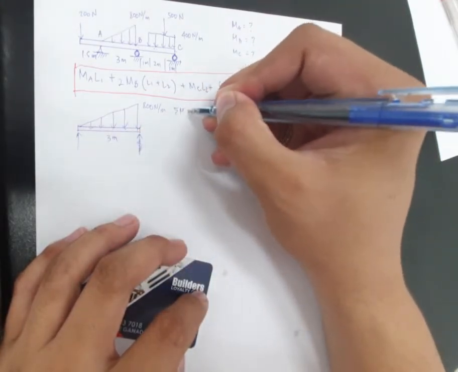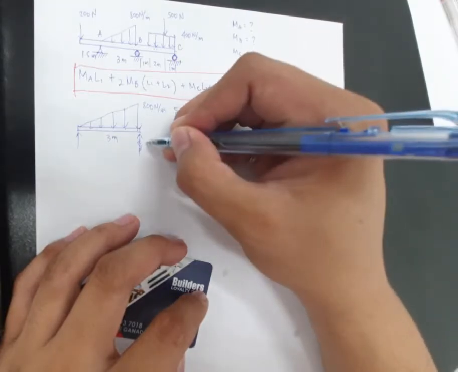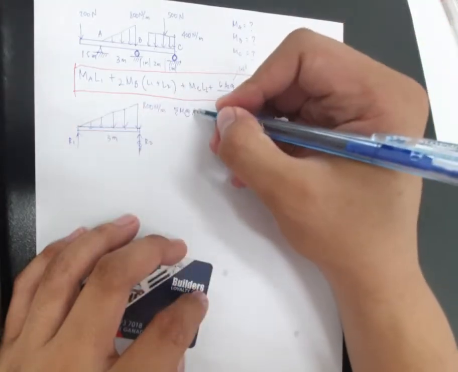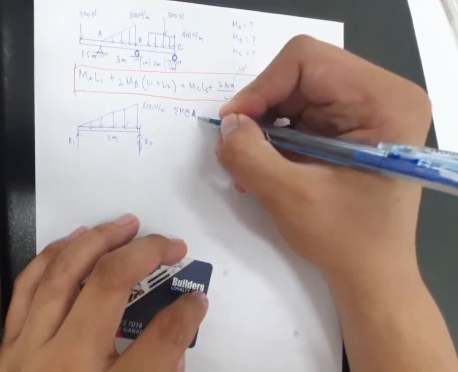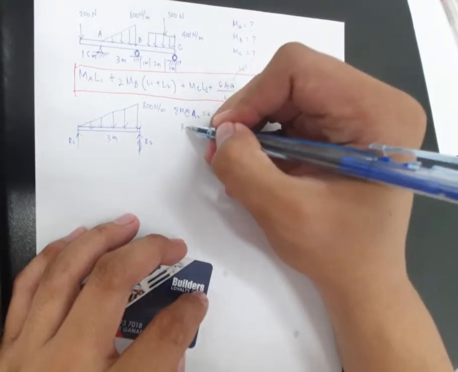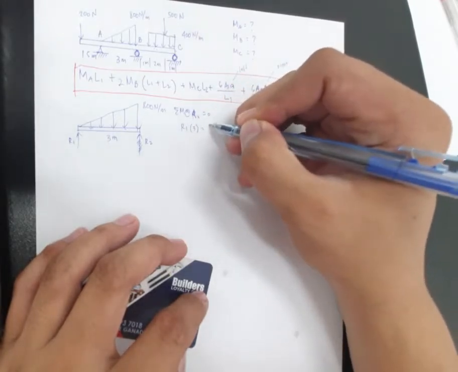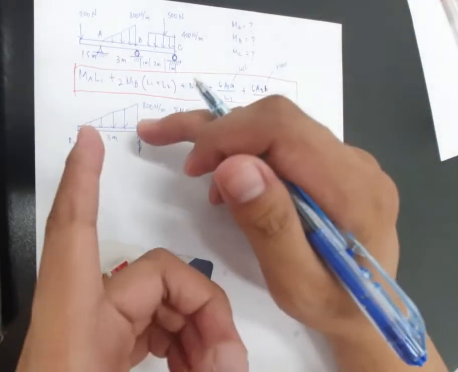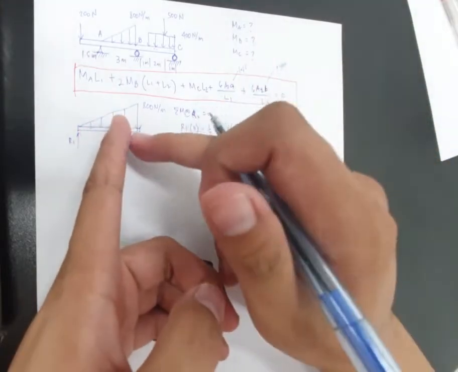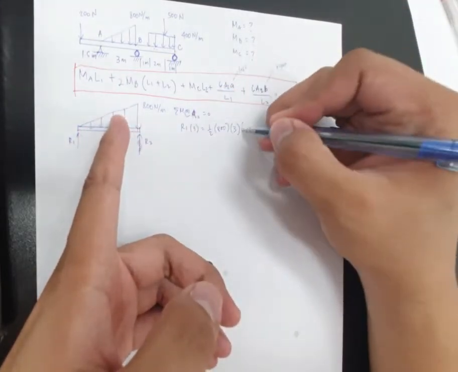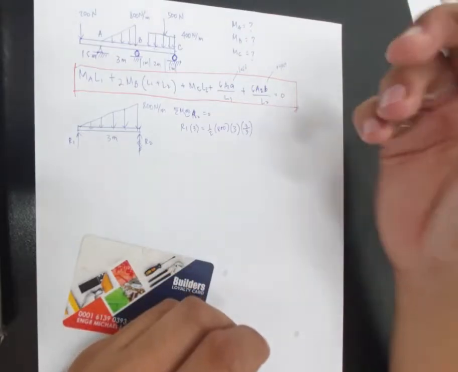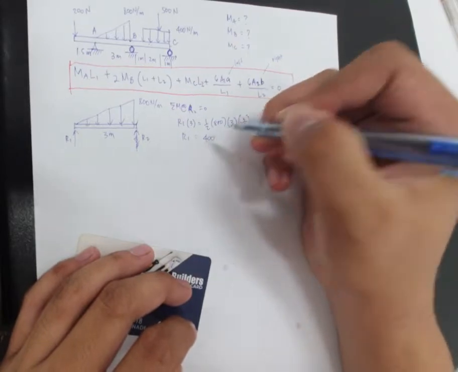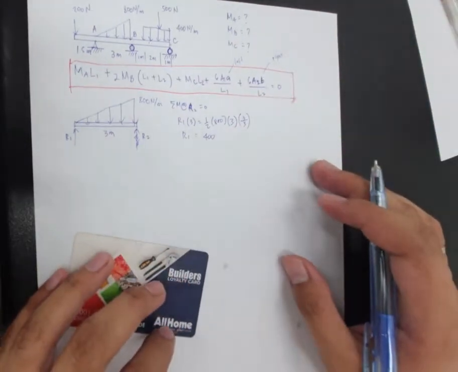So summation of moment at A, R2, this is R1, it's R2, considering a separate simple support, R2 equal to 0. So R1 times 3 is equal to 1/2 times 800 by 3 by 1/3 of 3. So computing, you have the value of R1 to be 400 Newton.